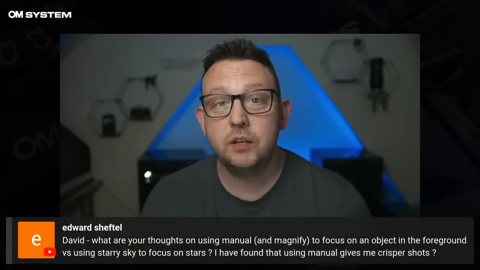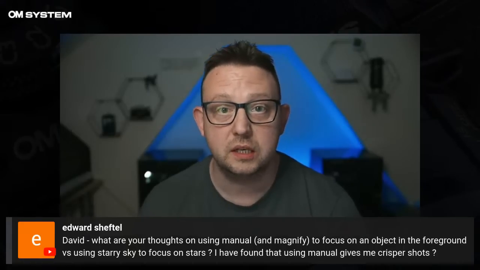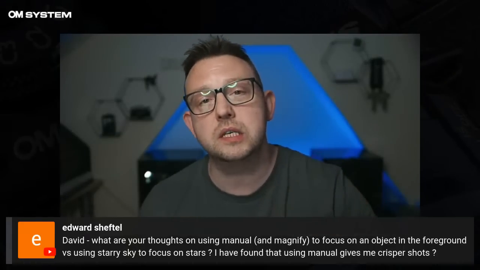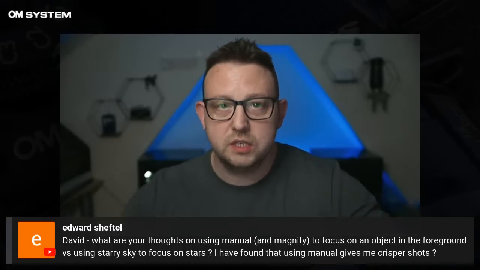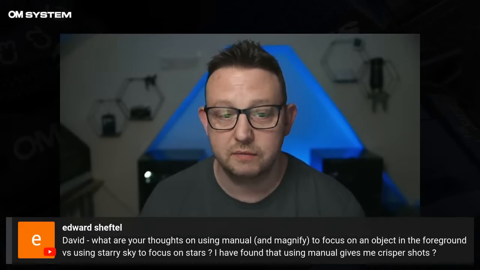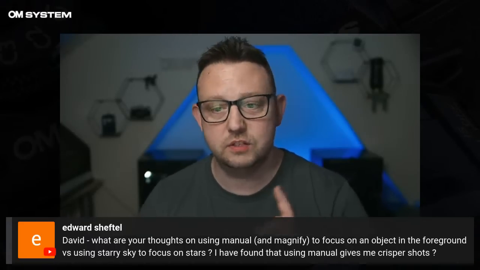And so manual focus with magnify would be very useful, so that you can tweak it as you turn the manual focus, and the magnify assistant comes on, which you can set in the menu. Then it will obviously zoom in and give you a better idea of your focus level. So Ed, I wouldn't use Starry Sky on anything other than the stars. Good question though.